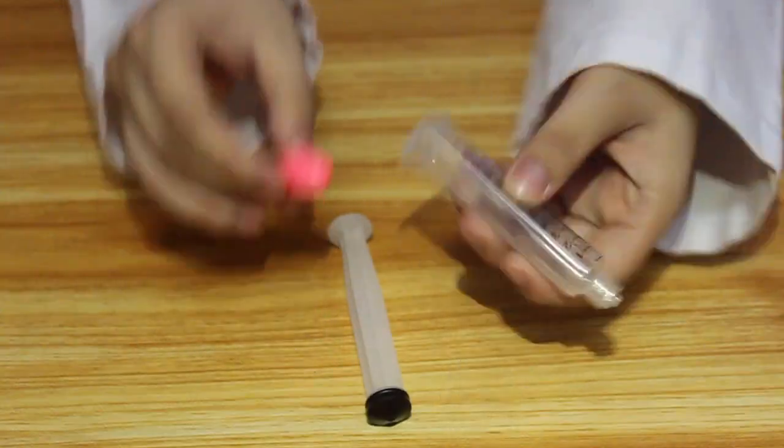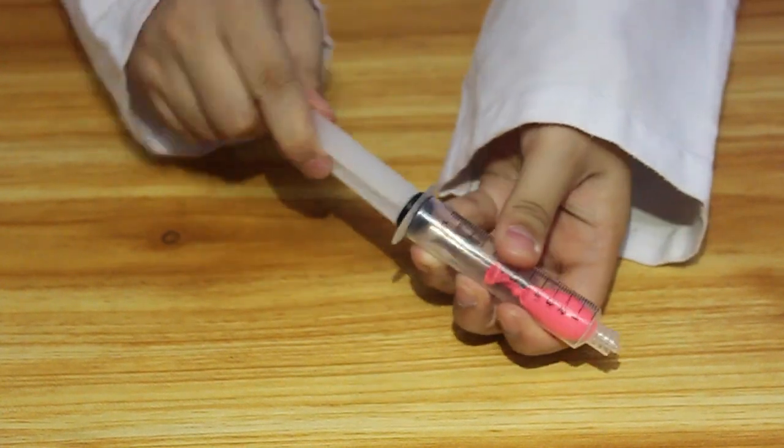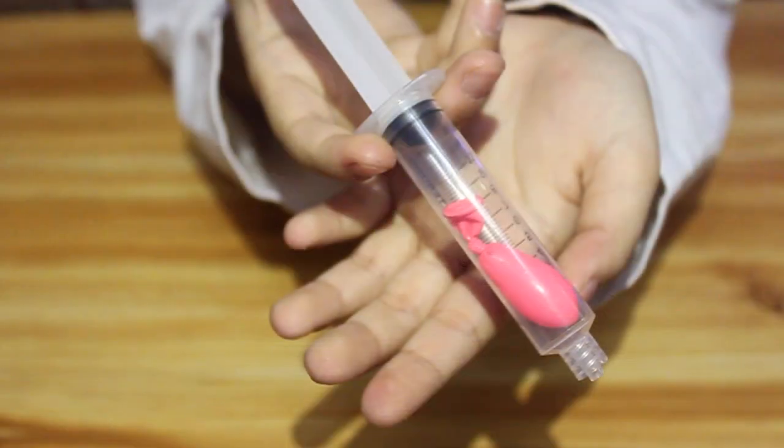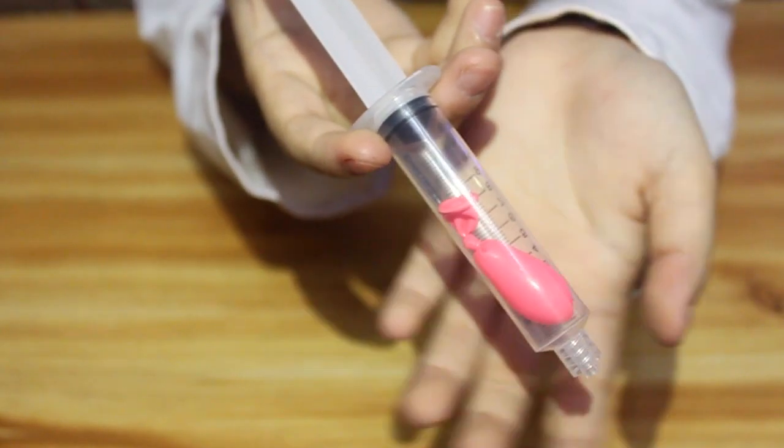Make sure it fits the syringe. After this, tie it up and get your syringe. Next, place your balloon on the syringe. And we're ready. The balloon and syringe are filled with tons of gaseous molecules.